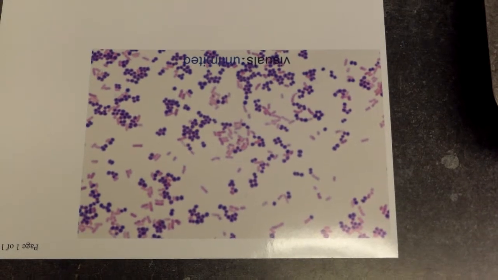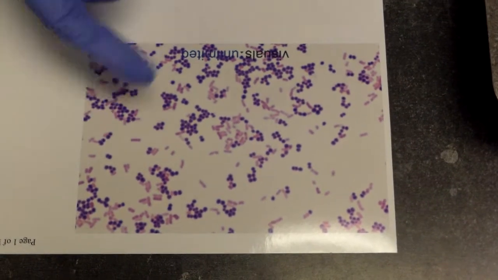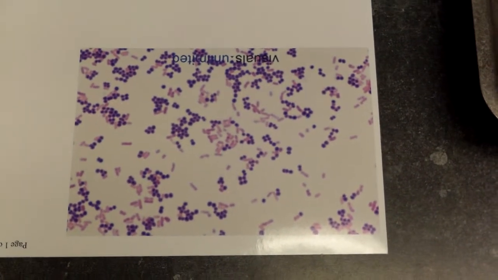So our gram-positive organisms are able to hold on to that crystal violet, and you can see that the E. coli or the gram-negative was not able to hold on to the crystal violet after the decolorizer was added, and when we added the counter stain, it turned it a pink to a red.